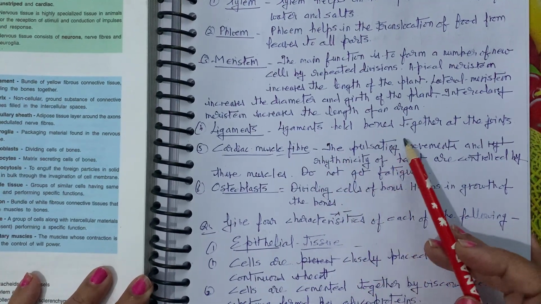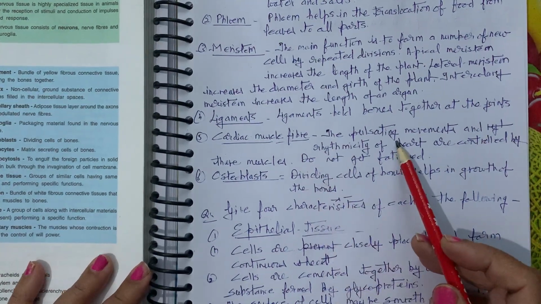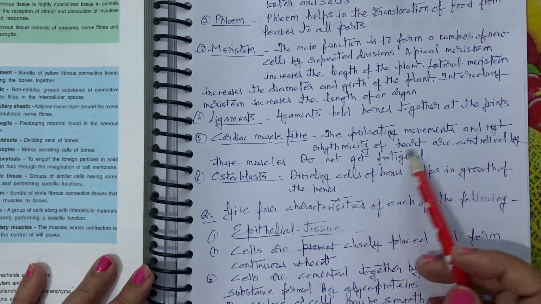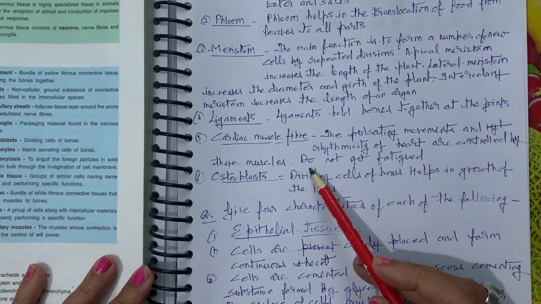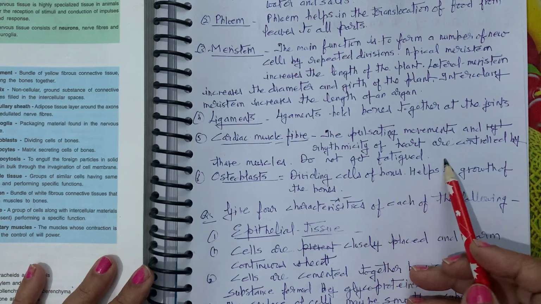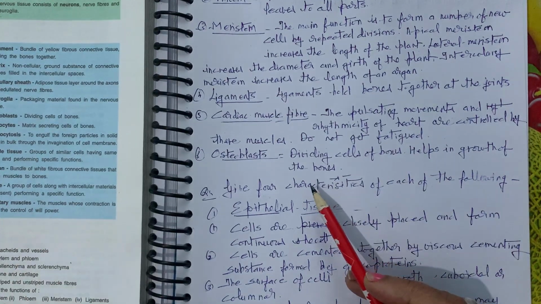Ligaments hold bones together at the joints. Cardiac muscle fibers: the pulsating movements and rhythmicity of the heart are controlled by these muscles. They do not get fatigued. The cardiac muscles are present only in the heart.